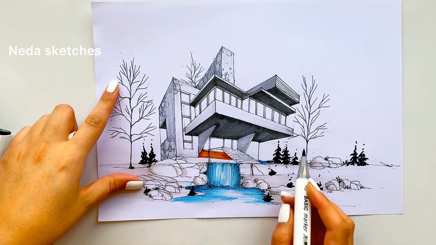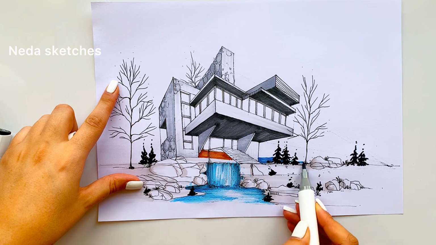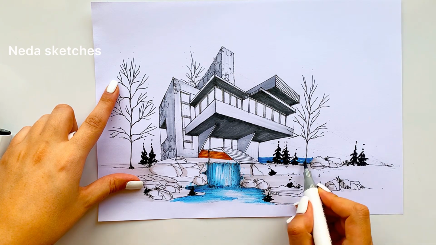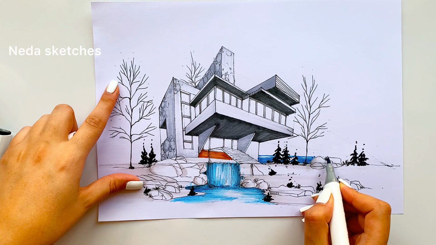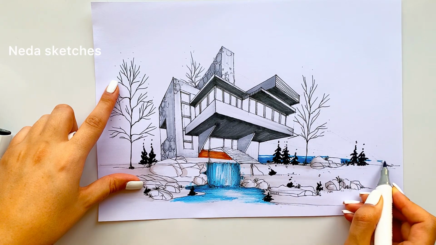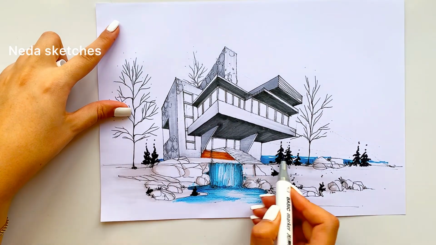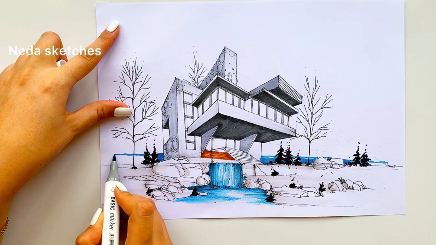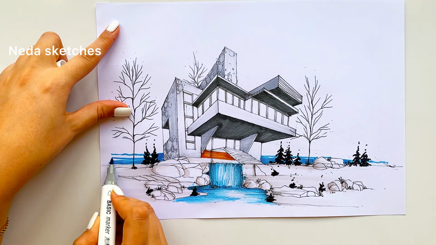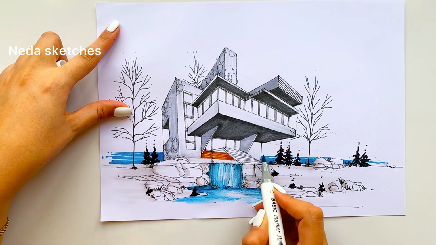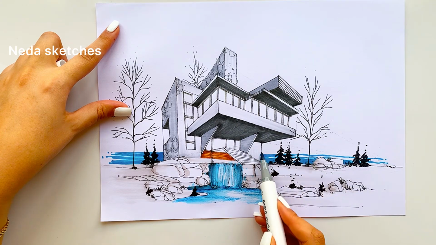Now the building coloring is finished, and I want to show the sky. There are so many methods for showing the sky. I can use various colors for it. For example, in some designs I can use blue, gray, and even orange, red, and other colors.